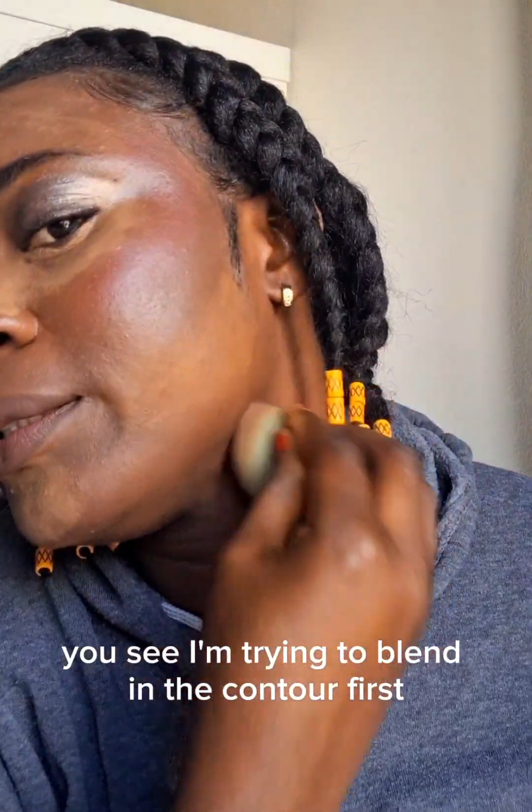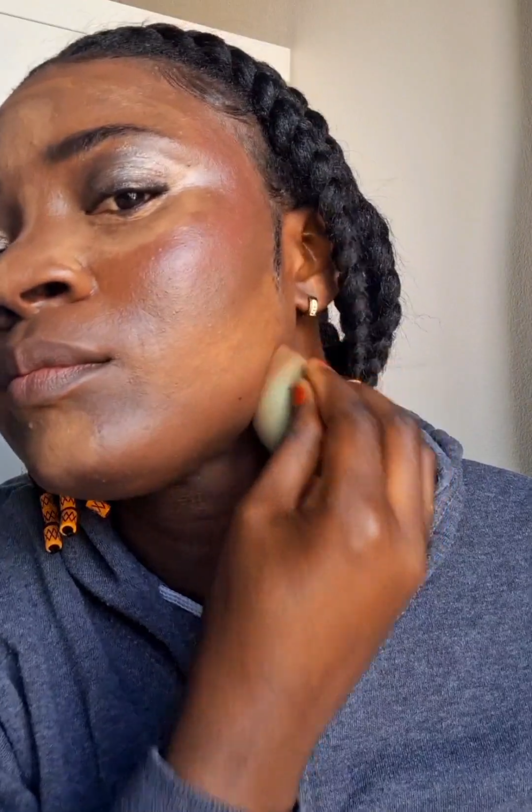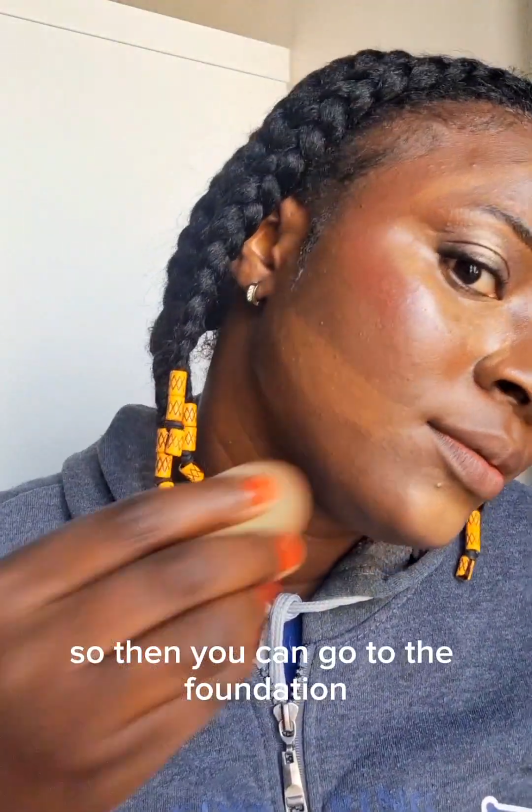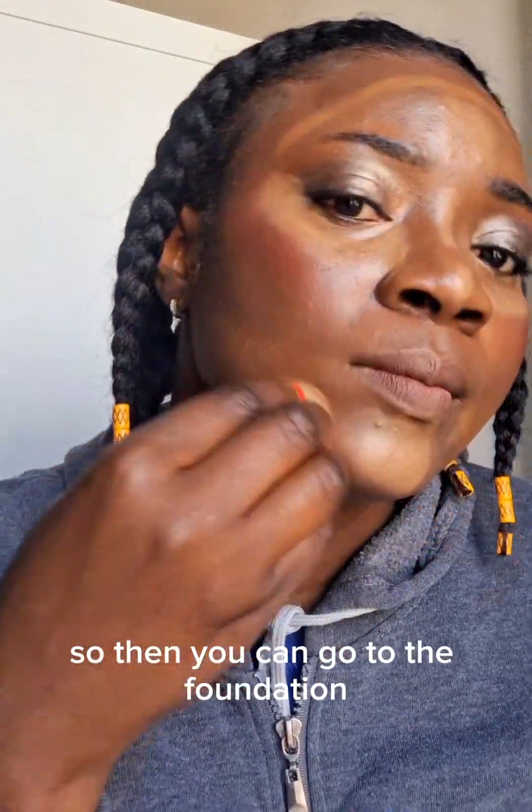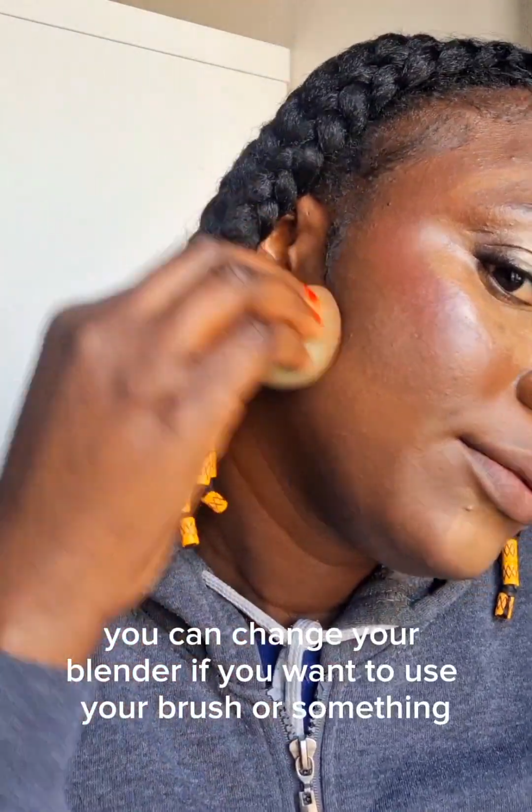You see, I'm trying to blend in the contour first. So then you can go to the foundation. You can change your blender if you want to use your brush or something. You can do that.